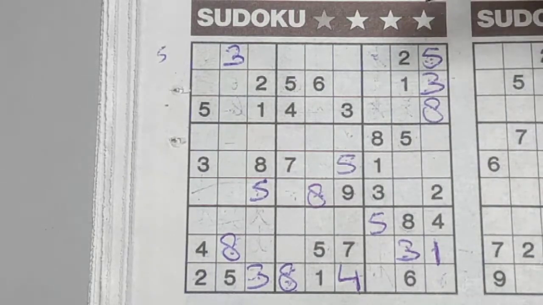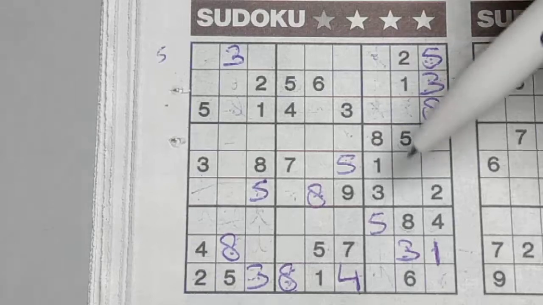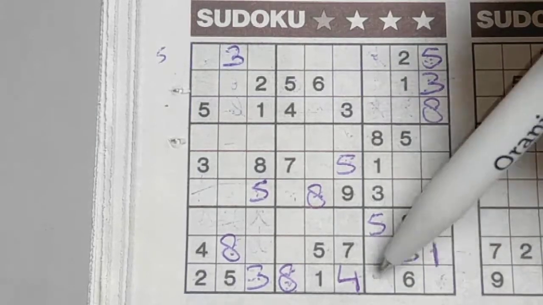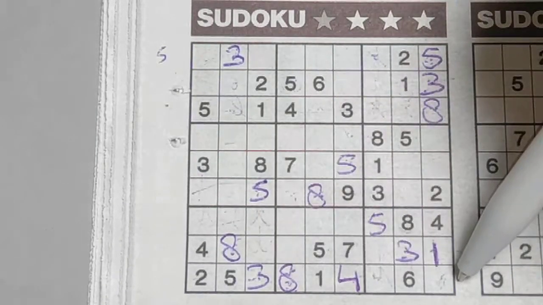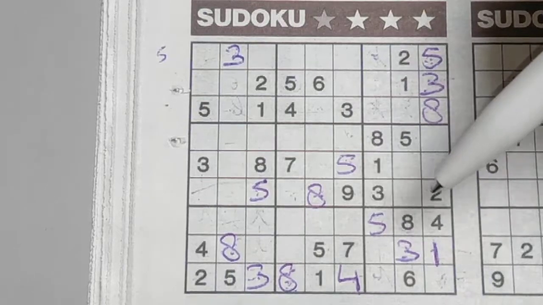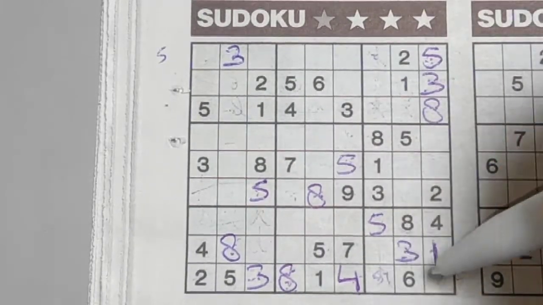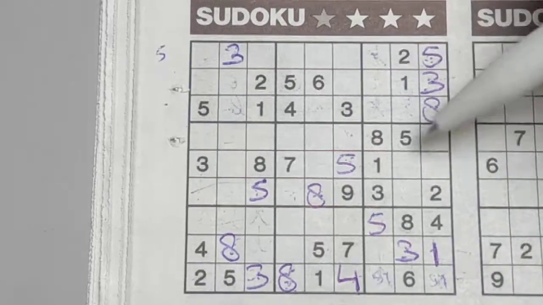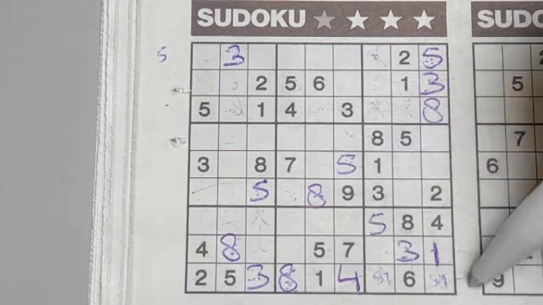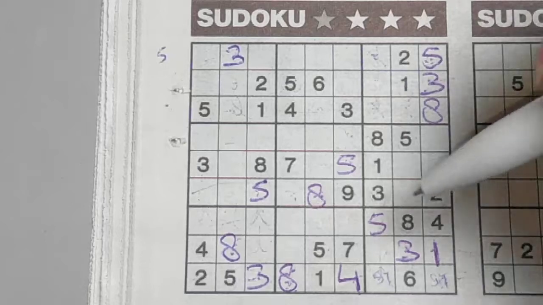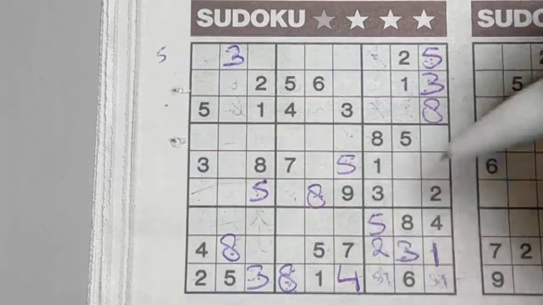I need to wait. How about these 2 numbers? The missing numbers in the last row are the numbers 9 and 7. I marked them, 9 and 7. That means 1 box left for this big square for the number 2.